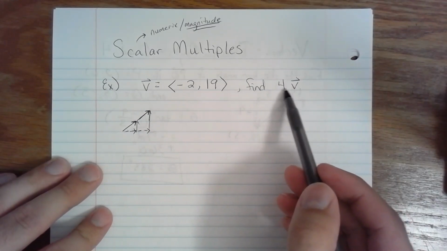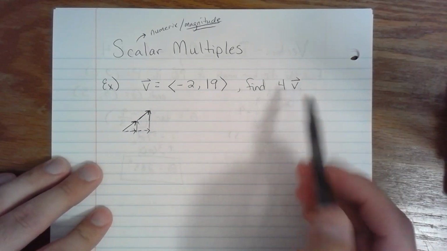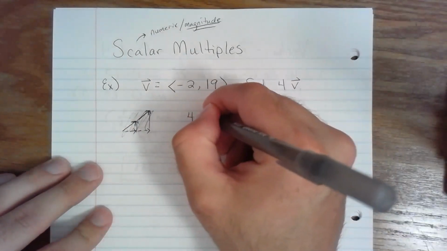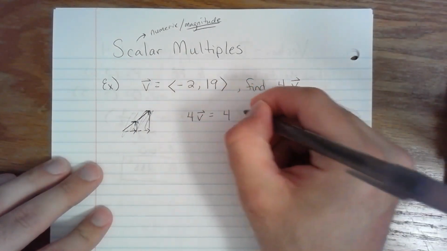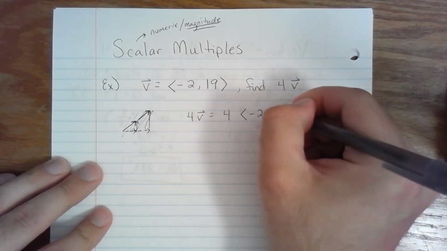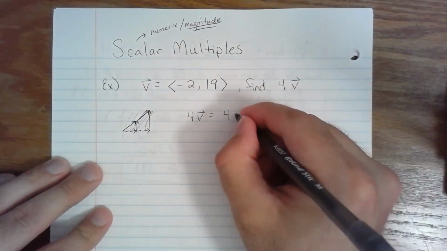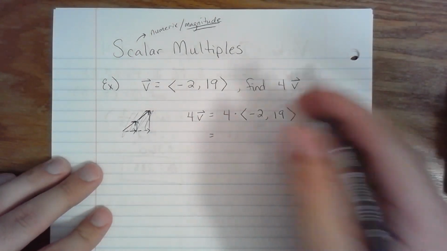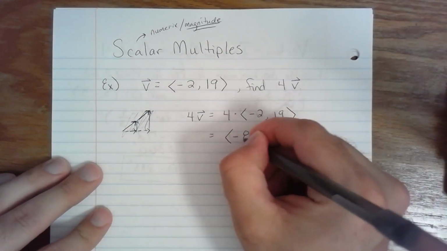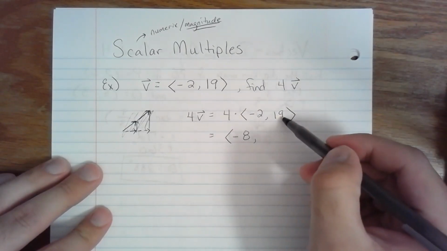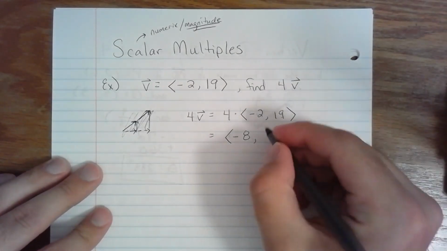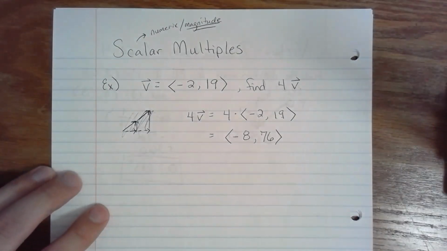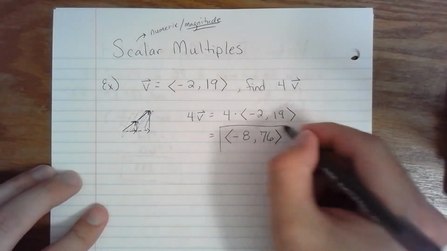So for this problem, they're saying multiply by 4. They want a vector 4 times as large. Well, all that tells me to do is take my original vector and multiply it by 4. In fact, I can write it this way if I'd like and say kind of 4 times this vector. And it's just a simple matter of saying 4 times negative 2, which is negative 8. And then let's see, 4 times 19, well, that's 40, and 36, that would be 76. It's a pretty large y component, but that's okay. This is our 4 times v.